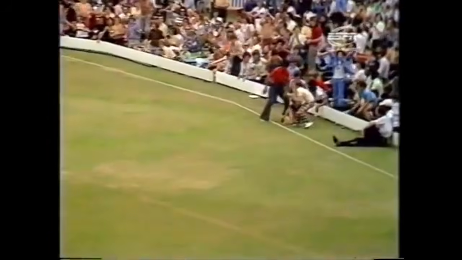Oh, it's a great shot. Cut away through the slips, no third man, nobody bothering to chase it. Speeding through for yet another boundary, his 9th. And Tony Greig in tremendous form, moving on now to 54.